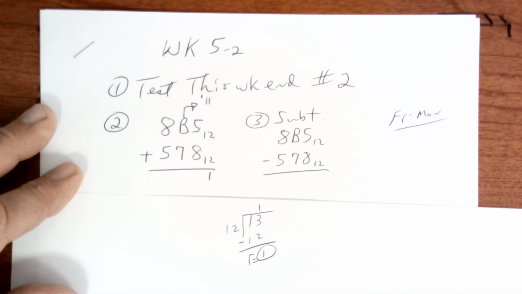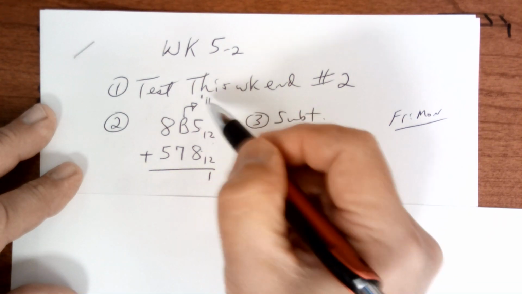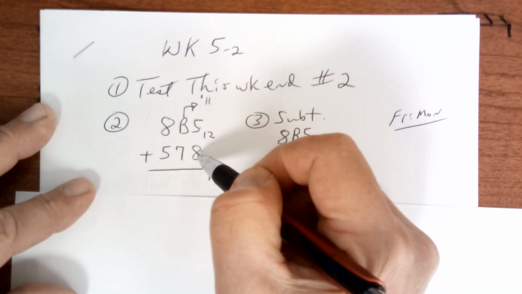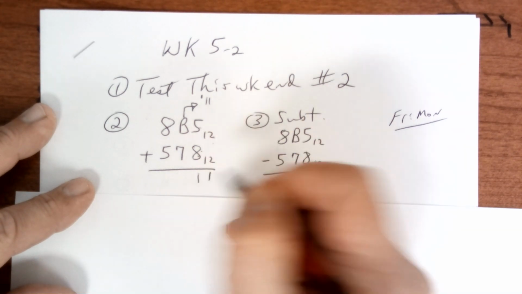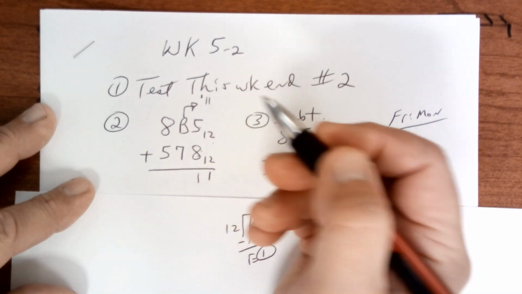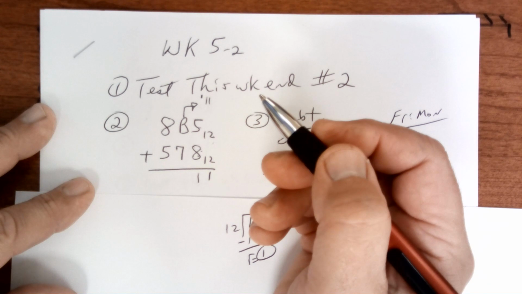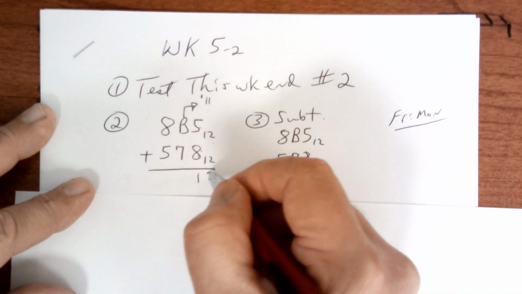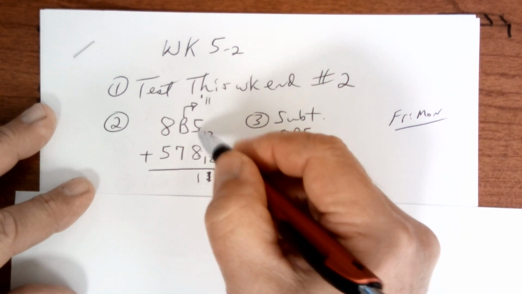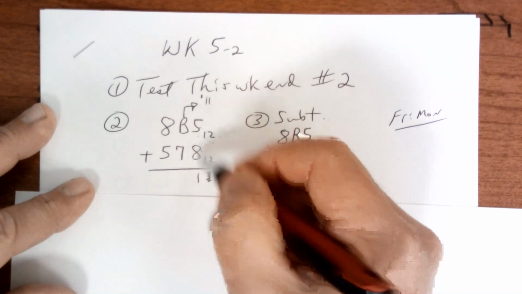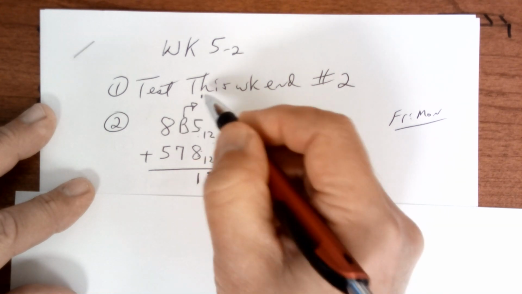All right, so when you do this right here, now you have 12. That's 20. But 12 goes into 20 one time with 8 left over. So we're going to carry 8. And actually, I put this 1 in the wrong spot. So 13, put down the 1, carry 1.